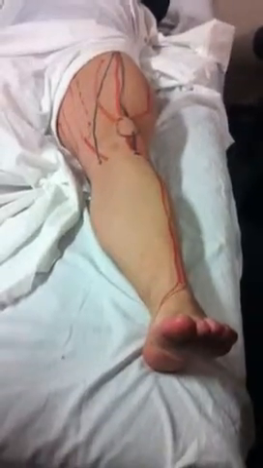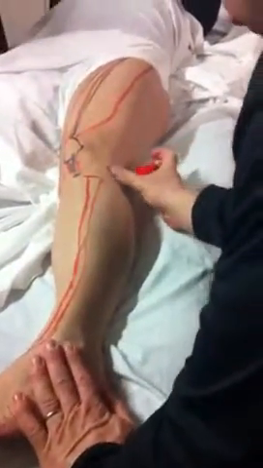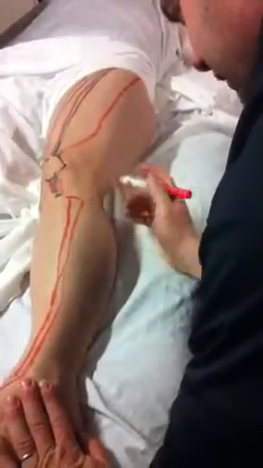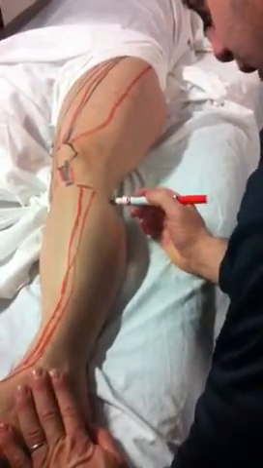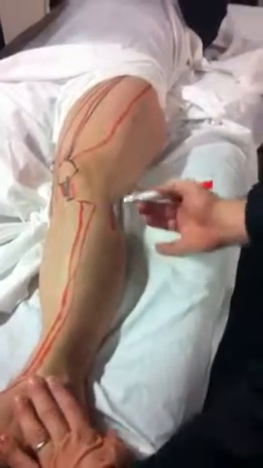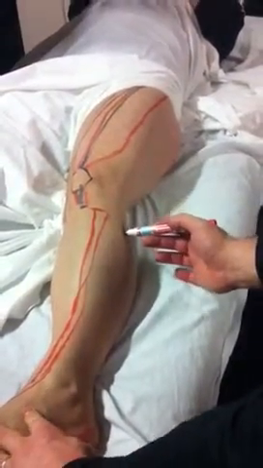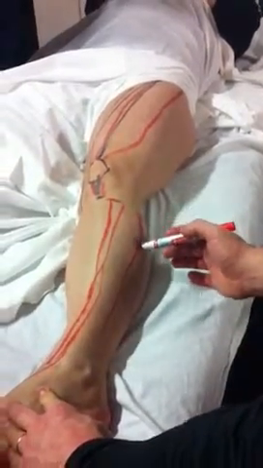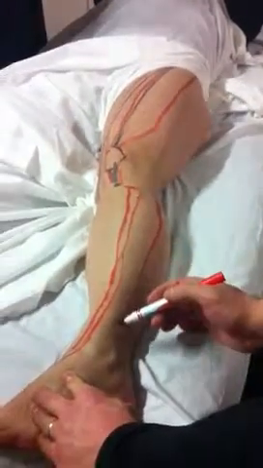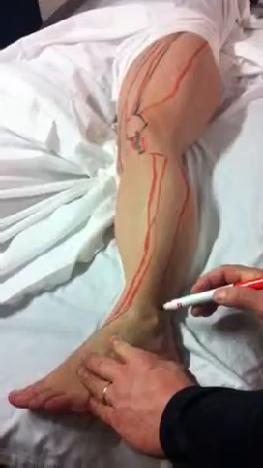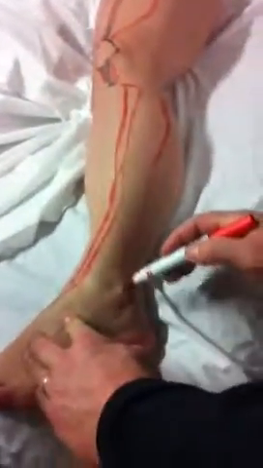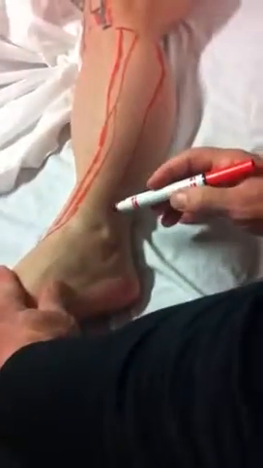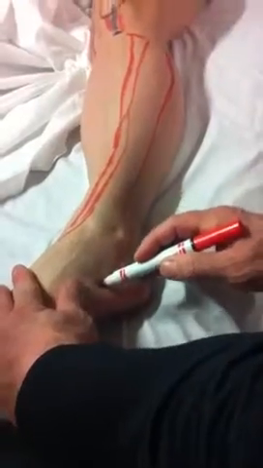Next to the tibialis anterior, laterally, we have the peroneus longus. Peroneus longus, if you can just hit it here, this is the head of the fibula. The upper third of the fibula is the origin of the peroneus longus, also called the fibularis longus. It runs on top of the fibula and goes around the lateral malleolus. You see here that we have the medial malleolus, and this is the lateral malleolus. So it just goes around here.